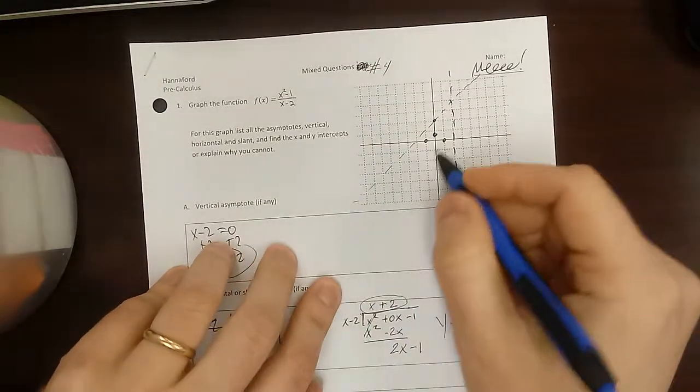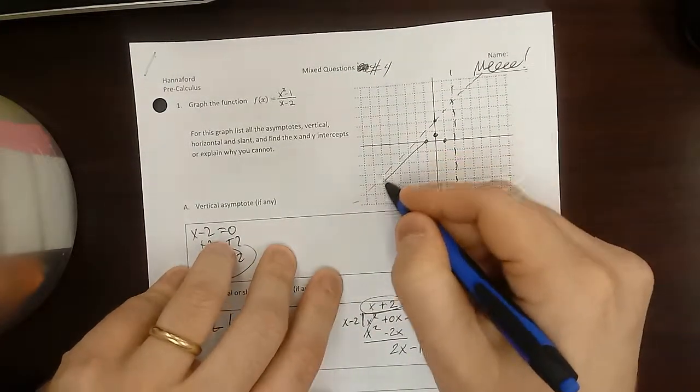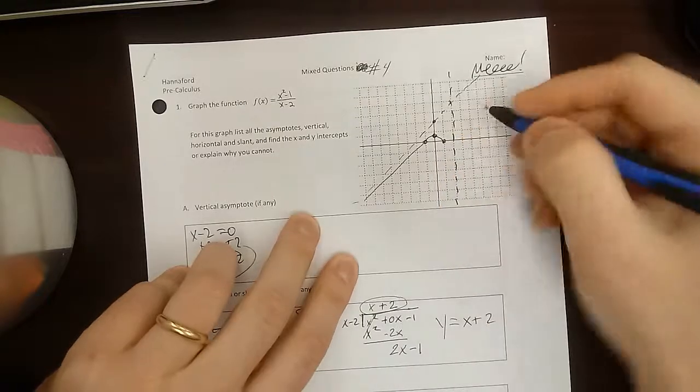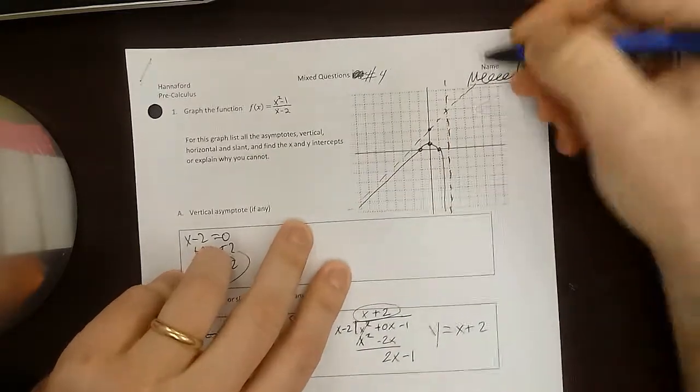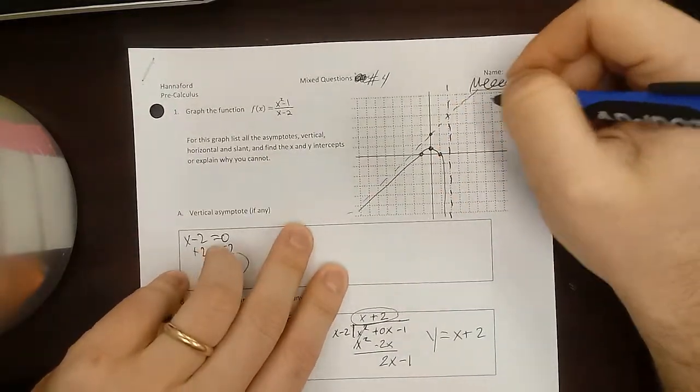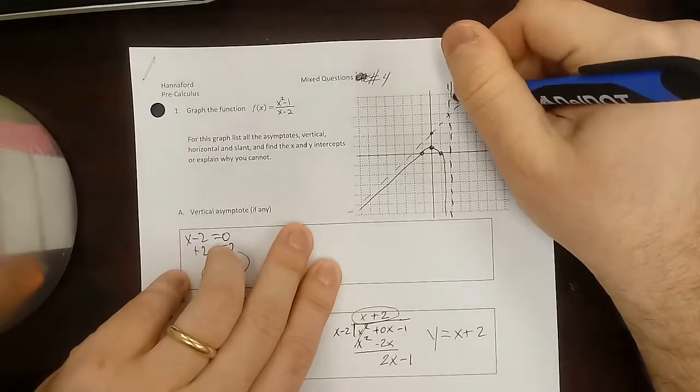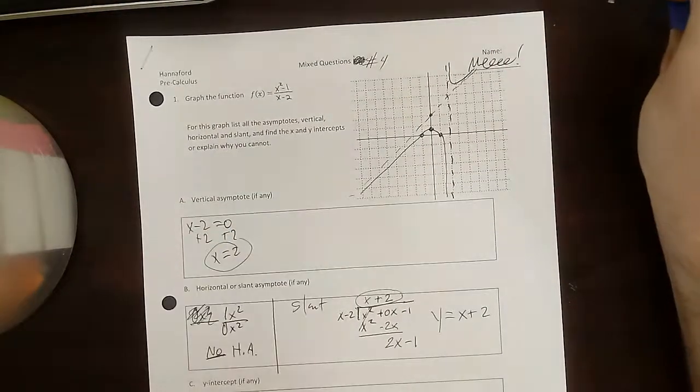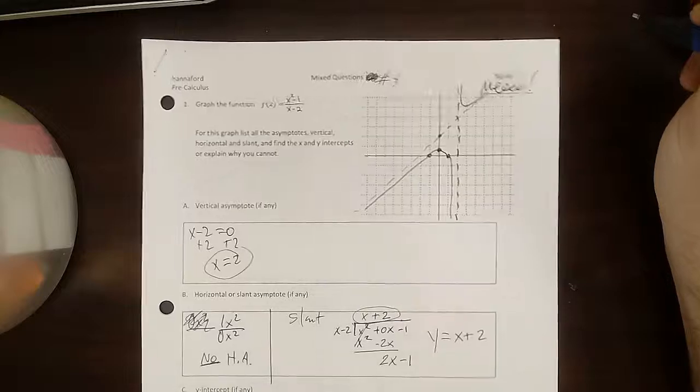So remember that we follow the asymptote. We just kind of go through the points that we have and follow the asymptote. Then on this side, I don't have my calculator on me, but it's going to be like this. I'm going to have to get it later. But yeah, there's our picture. So that's question number 1.